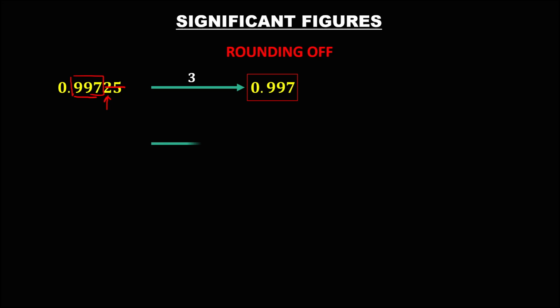And for 2 significant figures, these are the 2 significant figures. Again, drop this decimal, but since this one is 7, greater than 5, therefore plus 1. So this becomes 10, carry 1, and this becomes 10, carry 1, so this is 1.00. But since we only need 2 significant figures, we need to drop this 0. So the answer is 1.0, and 1.0 is 2 significant figures.